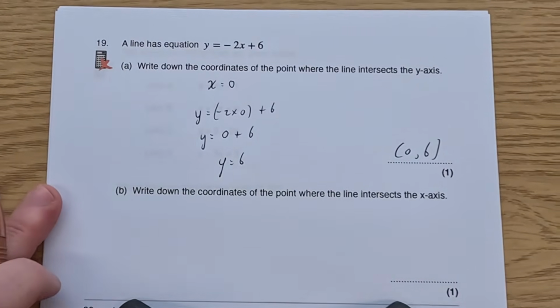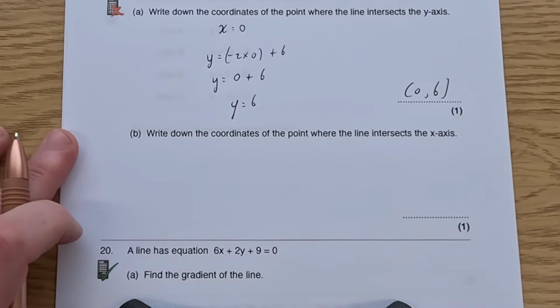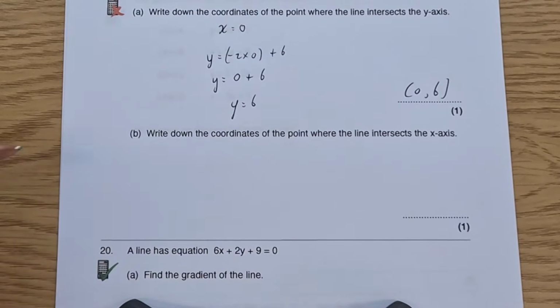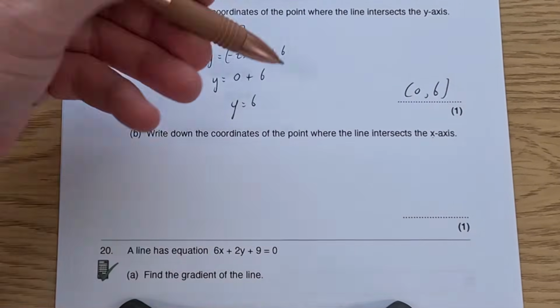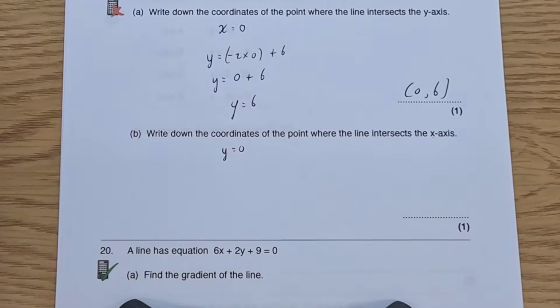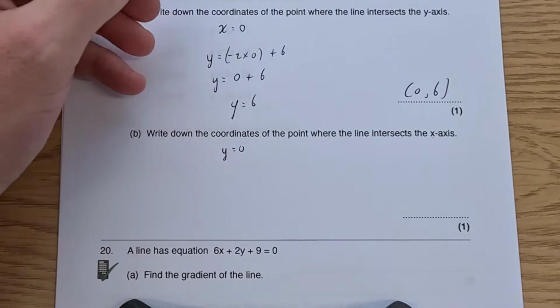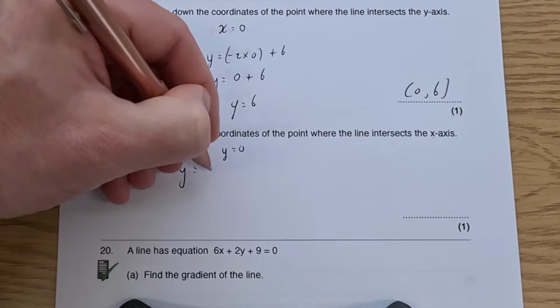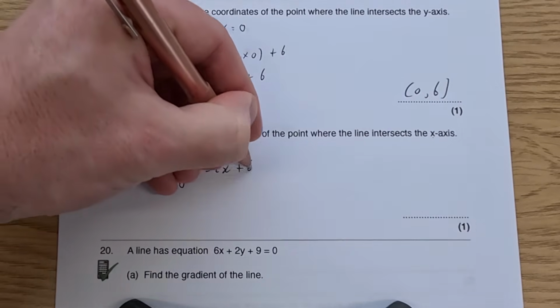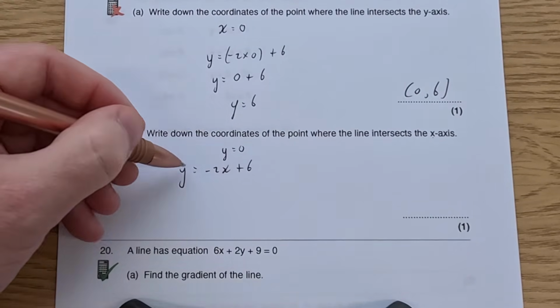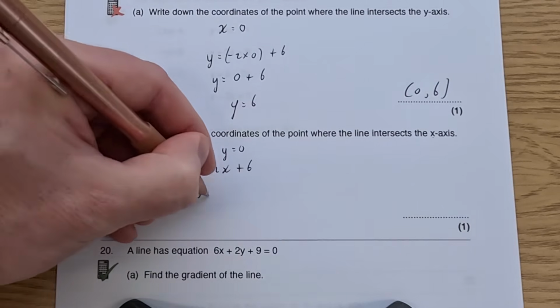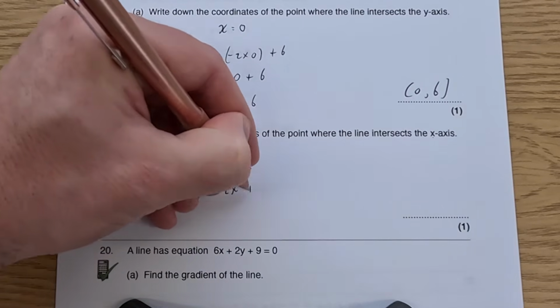Okay, and then in terms of part B, we want to find the coordinates of the point where the graph crosses the x-axis. So where a graph crosses the x-axis, y equals 0, the height is equal to 0. We had y equals minus 2x plus 6. But we know the height's going to be 0, so y is equal to 0. So we can have 0 is equal to minus 2x plus 6.